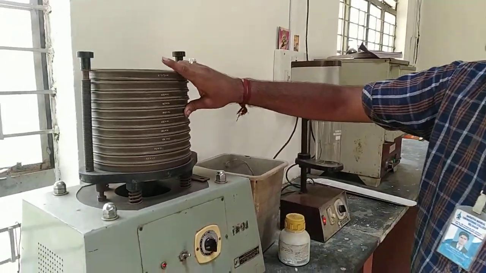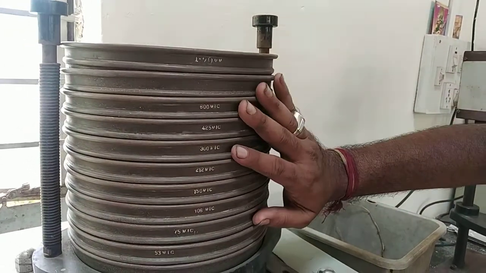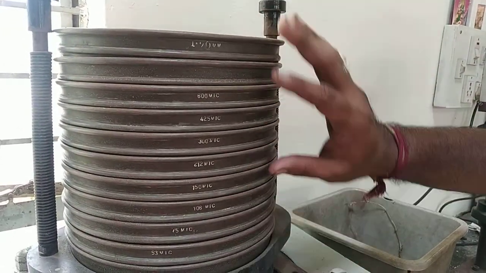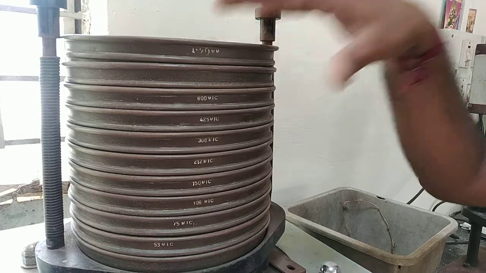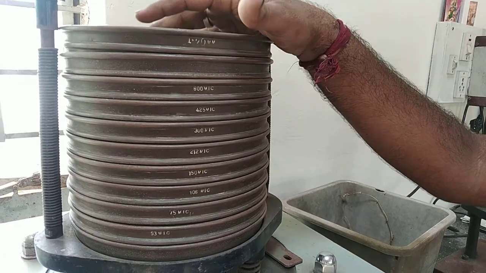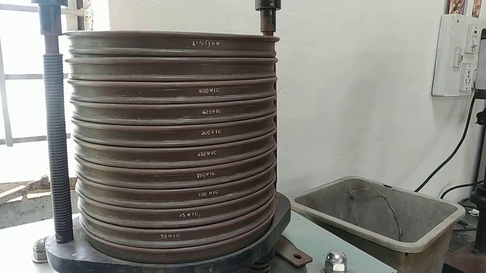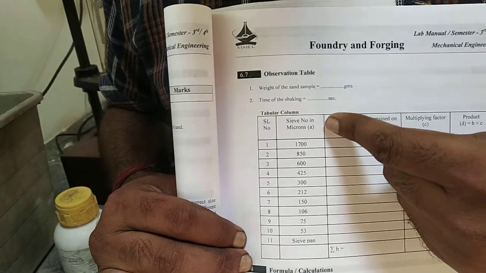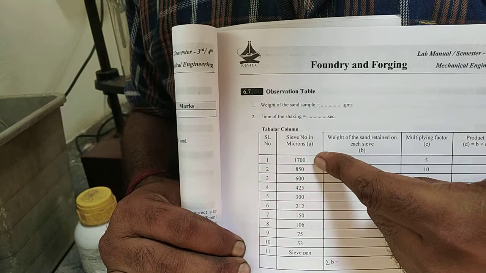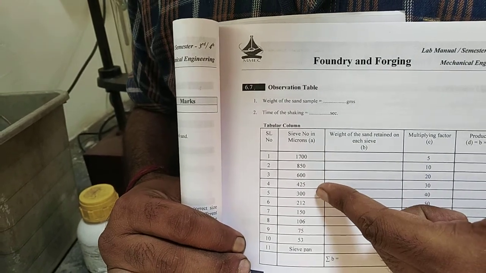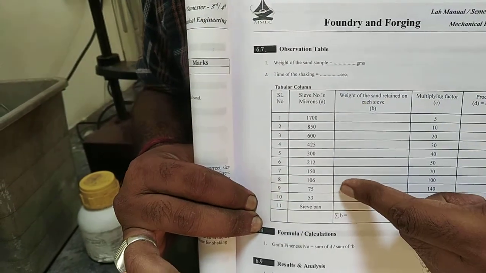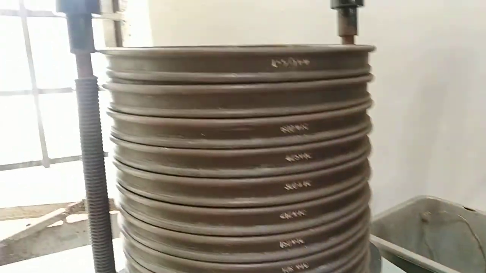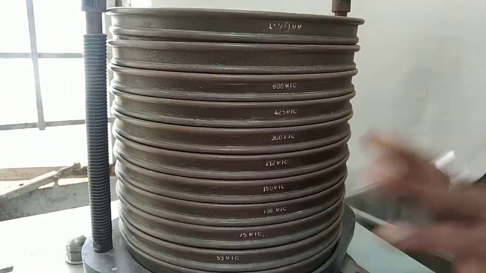Now you can see there is an arrangement of these different meshes. This is a standard arrangement made by the company which prepared this sieve analysis machine. The same standard sizes I have given in your manual. You can see over here in your manual, the sieve number in microns: 1700, 850, 600, 450. So in this way the arrangement is given. According to this arrangement you have to arrange the meshes from the top.